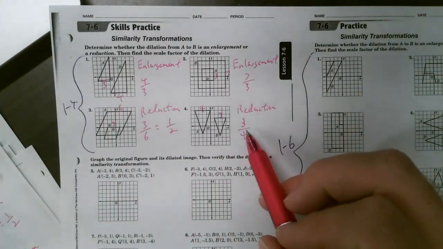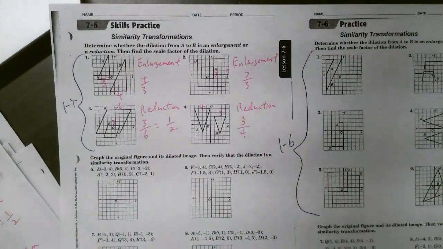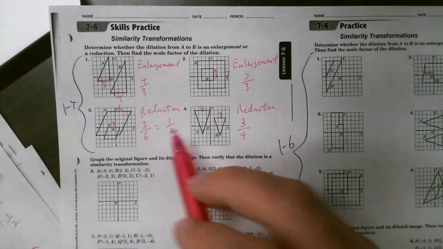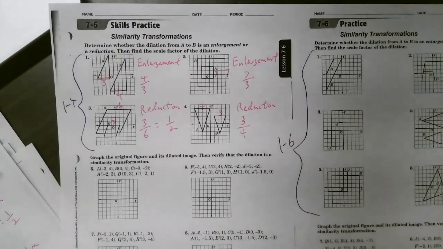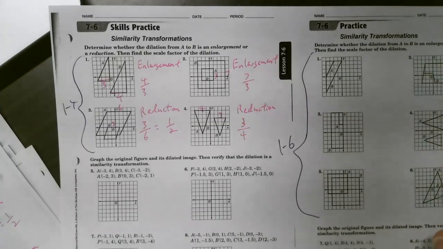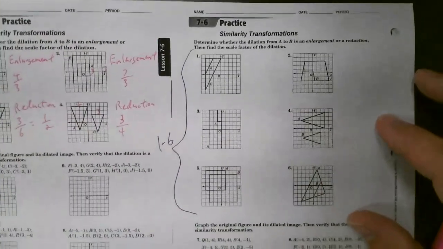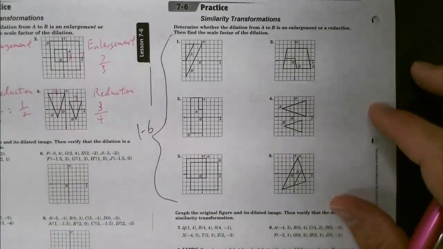And again, in both cases, the numerator is less than the denominator, so it does fall between 0 and 1. So again, those are reductions. So there's more than one way that you can look at this. You could do your scale factor first, and then say if it's enlargement or reduction, or like I did on here, you can first say, did it get bigger or smaller, call it enlargement or reduction, and then find the scale factor.